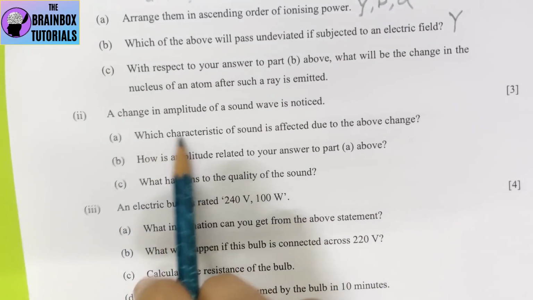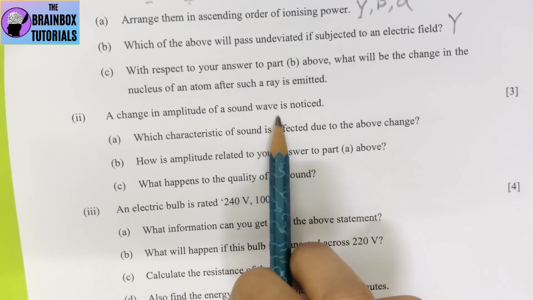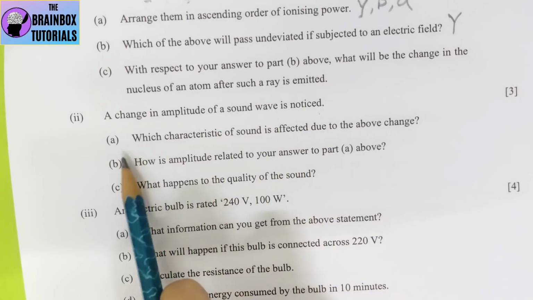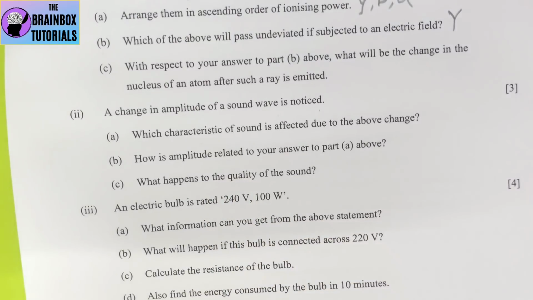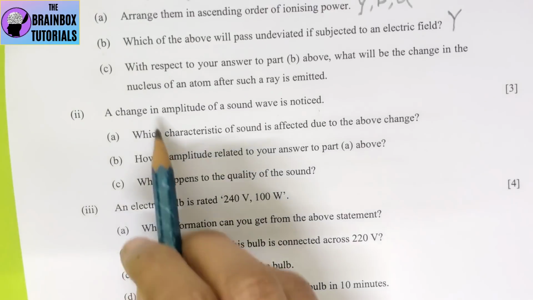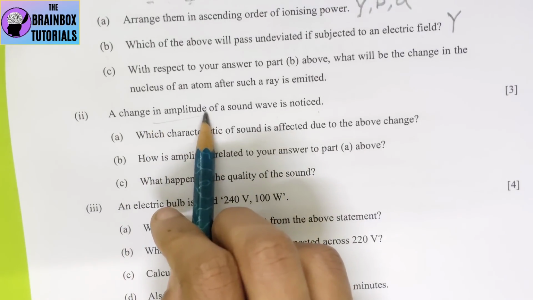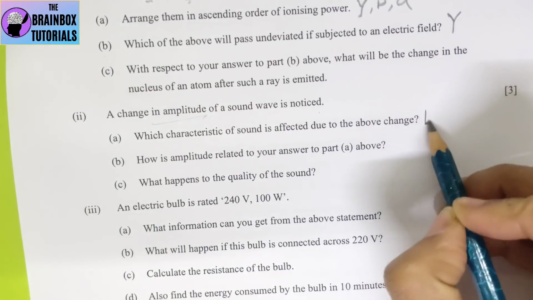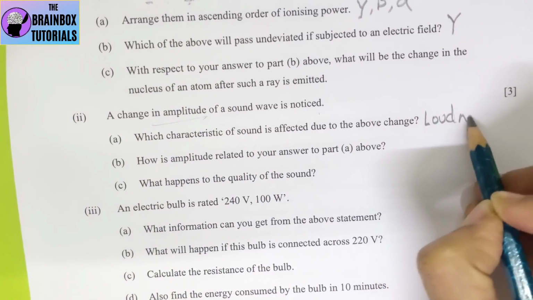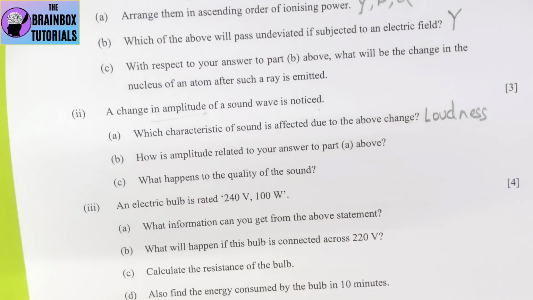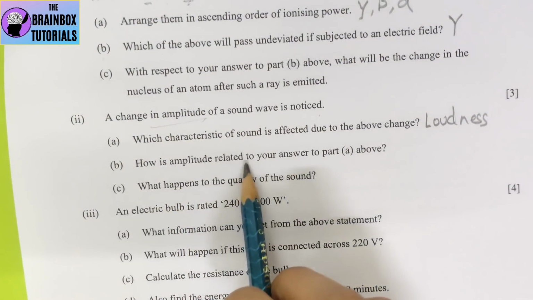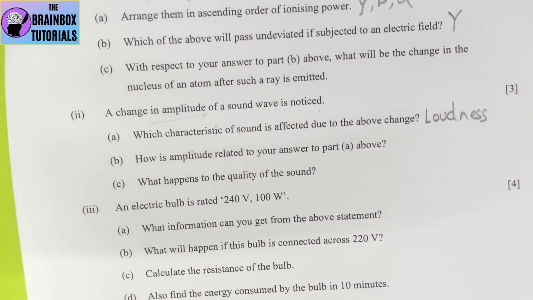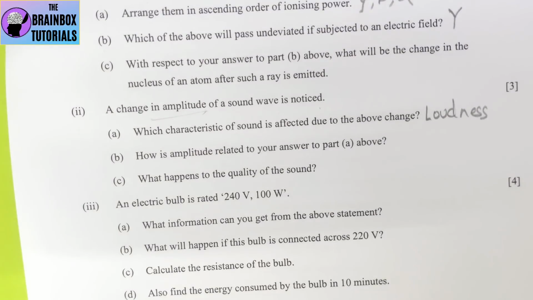Now part 2, a change in amplitude of a sound wave is noticed. Number A, which characteristic of sound is affected due to the above change? So change in amplitude affects loudness. So loudness is affected. Part B, how is amplitude related to your answer to part A above? So the answer to this is loudness is proportional to the square of the amplitude.